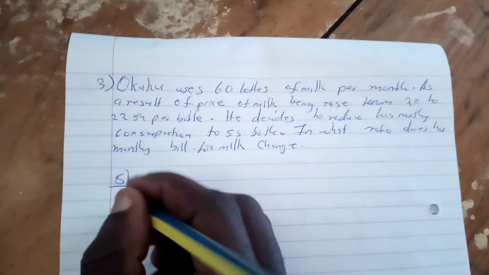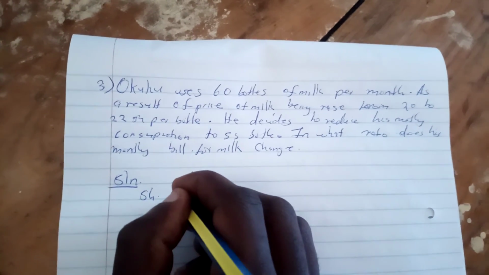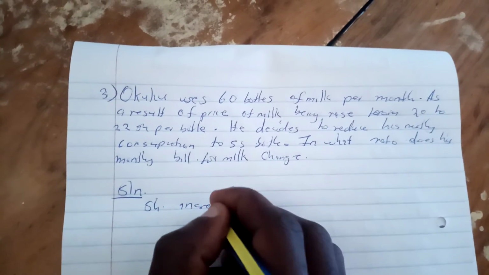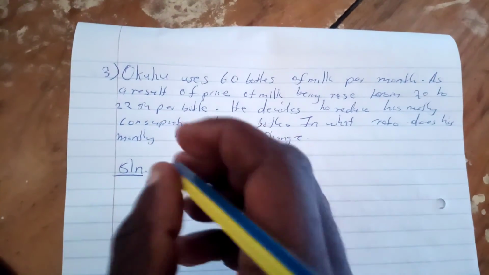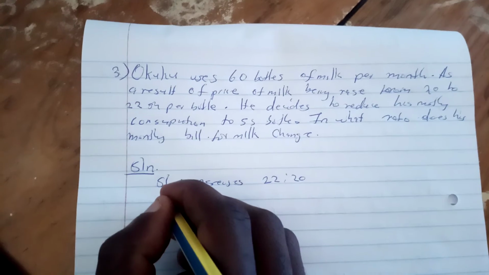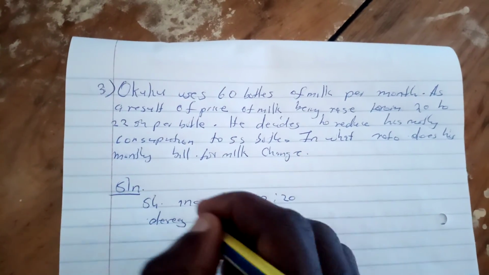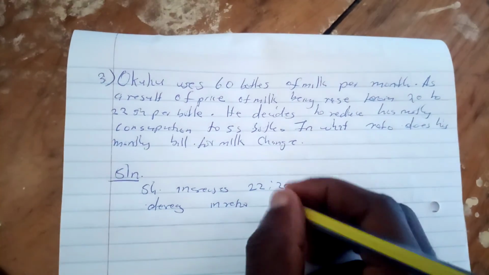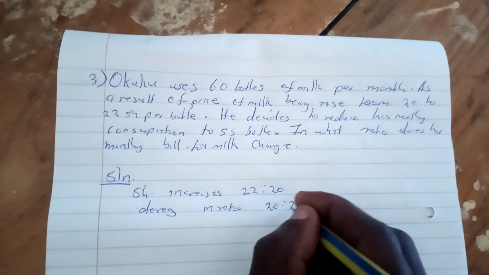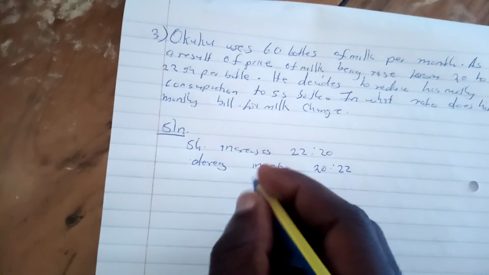So shillings increases in the ratio 22 to 20. Now the change will decrease in the ratio of 20 to 22. Okay, so here we go.